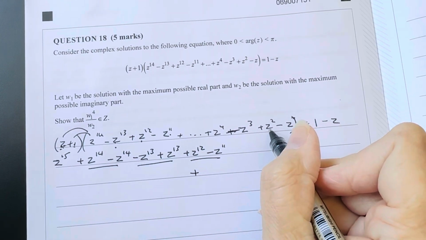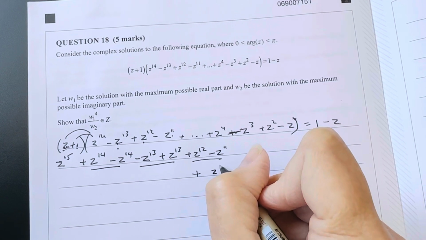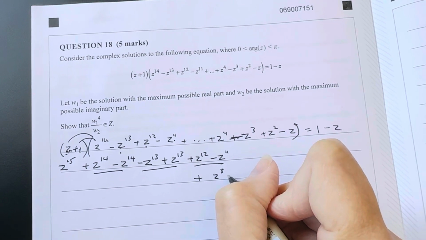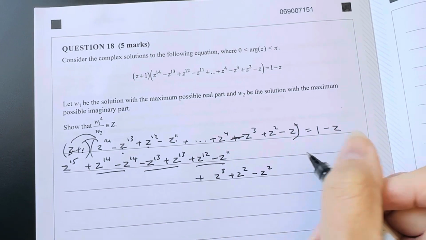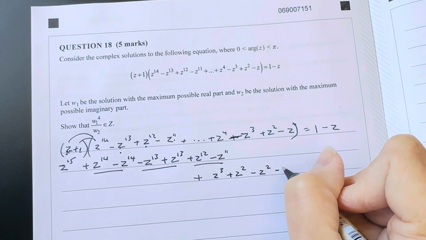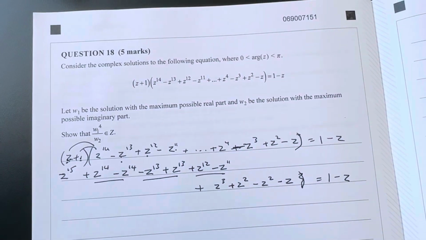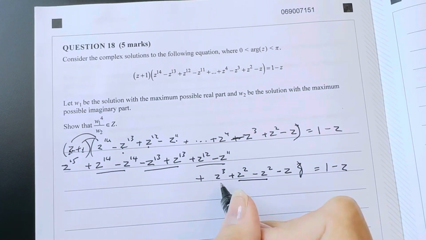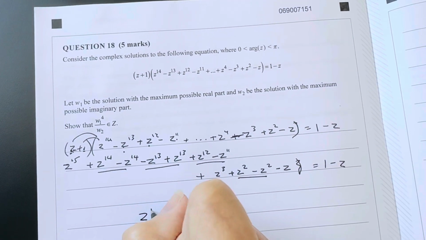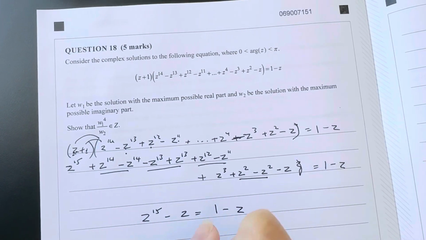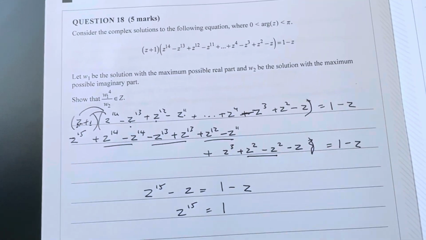When we get down near the bottom end of the scale, we're going to have z, say, times z squared. I'm going to get plus z cubed, plus z squared, z times take z squared, plus 1, take z. Oh, I don't need that bracket, sorry. Minus 1, take z. These are all cancelling, and that z cubed would have cancelled with the pair before it. So I'm going to get left with z15 minus z equals 1 take z. Z take z to the 15, I apologise, I said that wrong, is equal to 1.